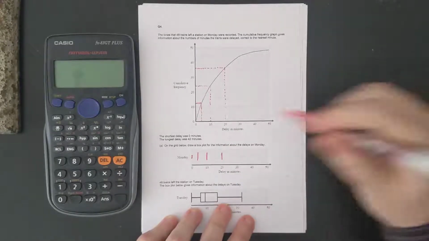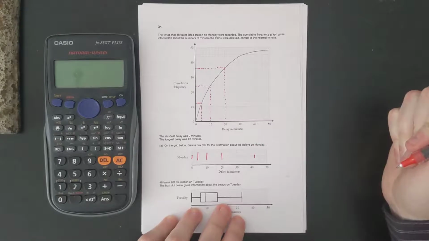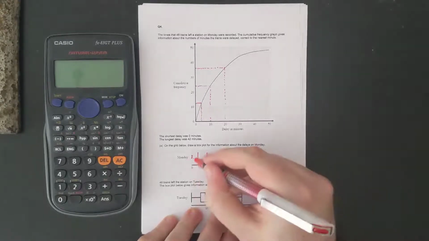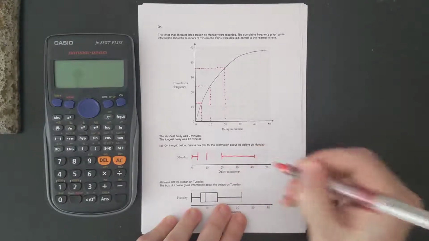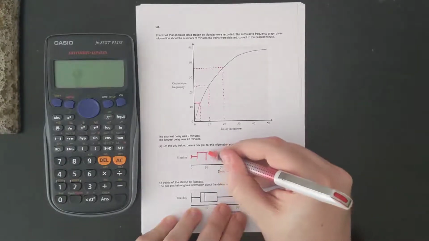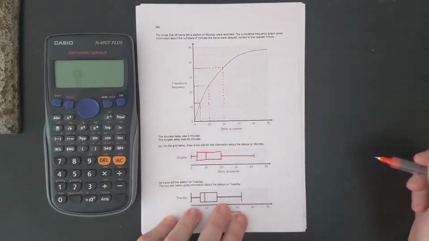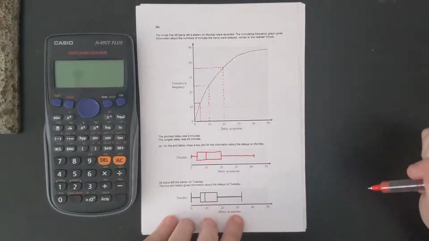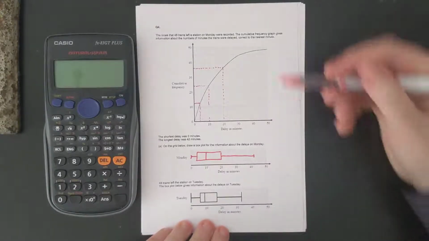And then I need my extreme point, which is at 42 minutes. And I'm going to do that with a much smaller bar. And then I join my lowest and highest points just using a horizontal line, and I connect my lower, median and upper quartiles in a box to derive my box plot. That's a nice simple 3 marks, I think you'll agree.